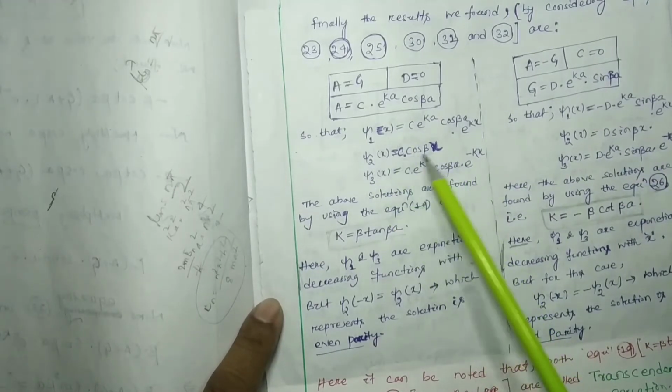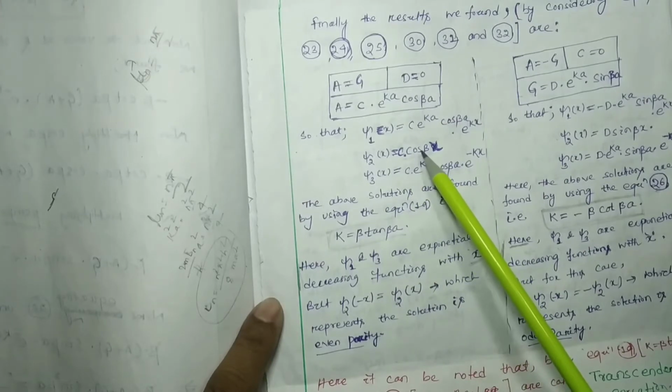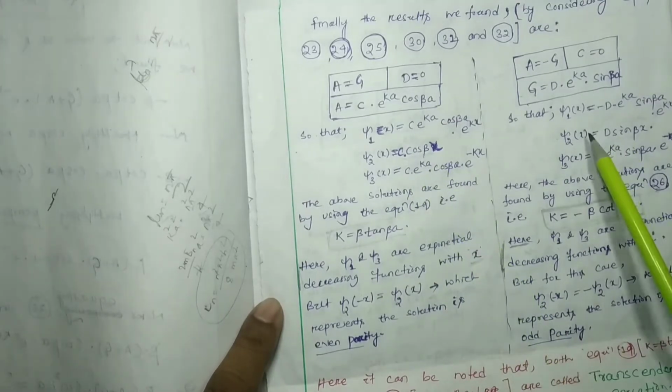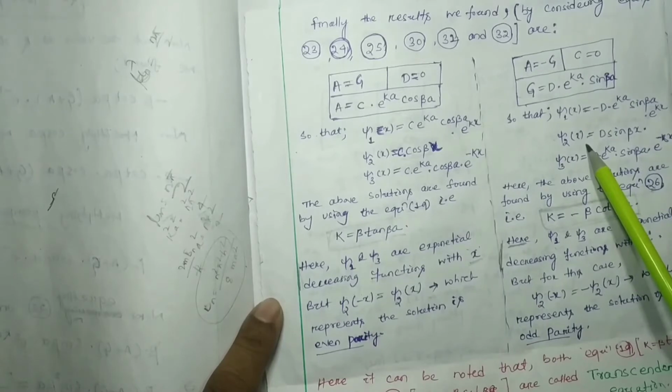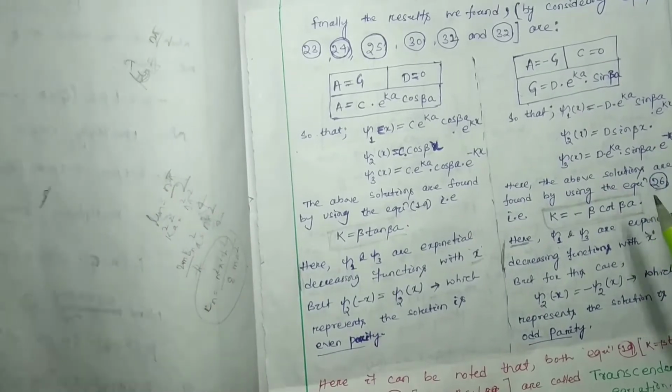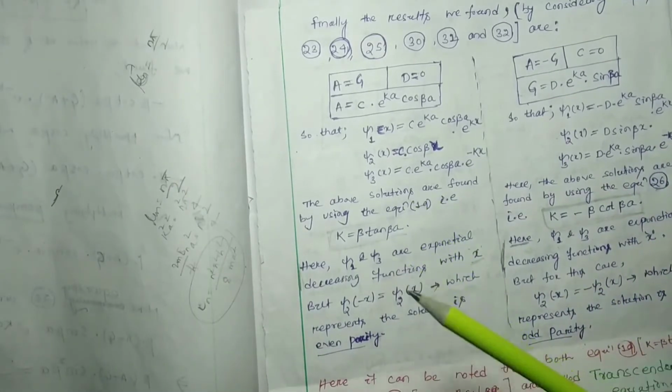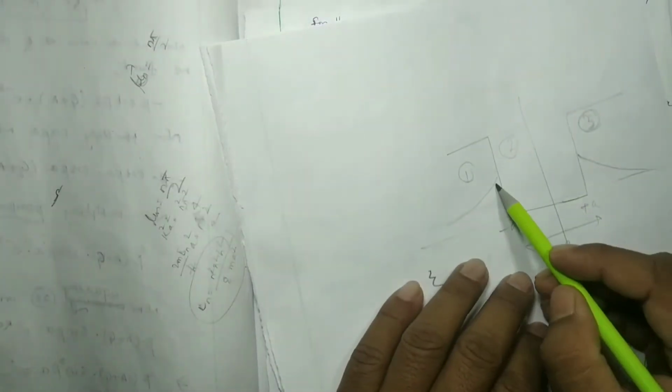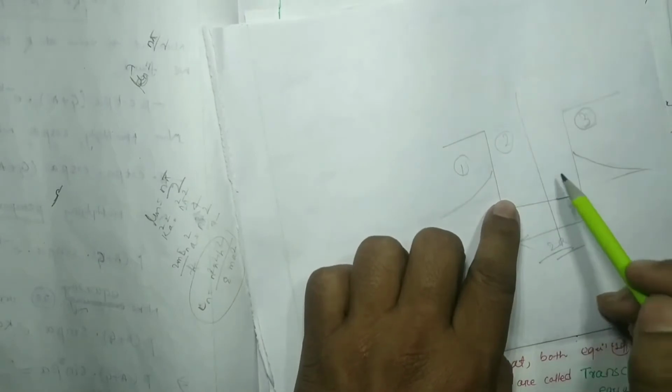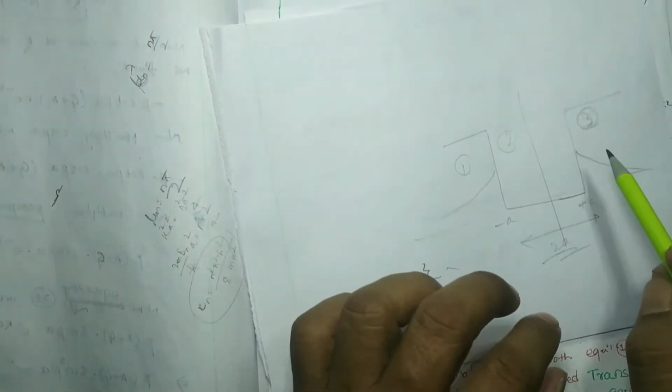So psi 2 is sometimes an even function and sometimes an odd function. That means this derivation itself indicates that the wave function we get in the region will be oscillatory.